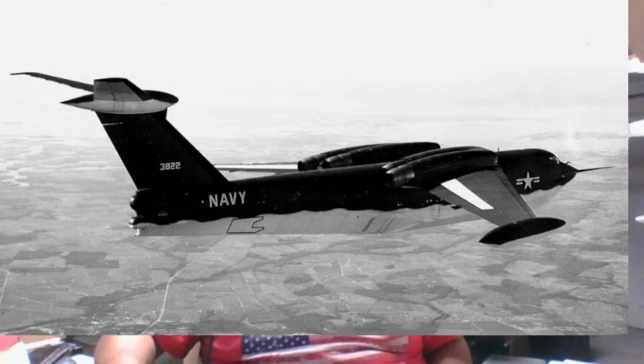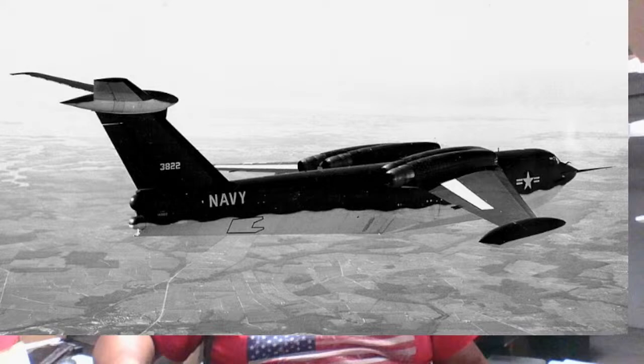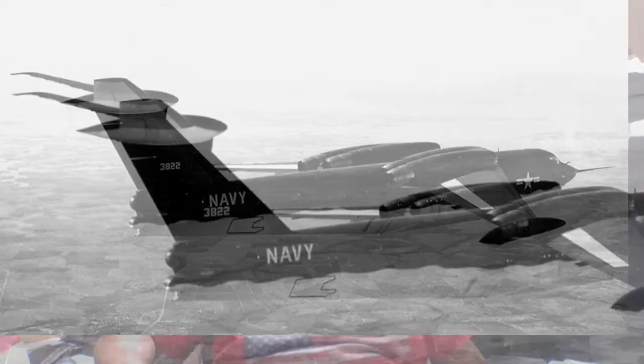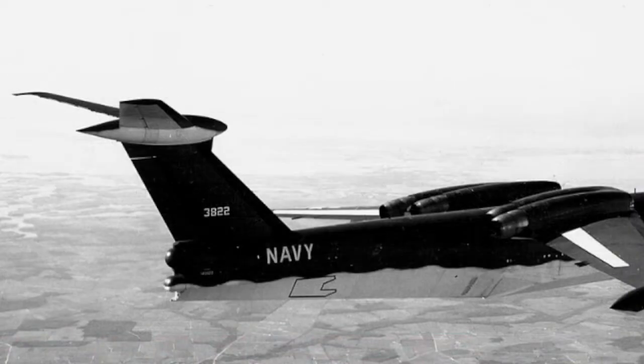Now, if you look at the bottom, right where the Navy emblem is, it looks like a little door on there. If you see it really big, maybe I can get it bigger. So you see that that's not a speed brake. That's how the airplane would turn in the water. It's a rudder.